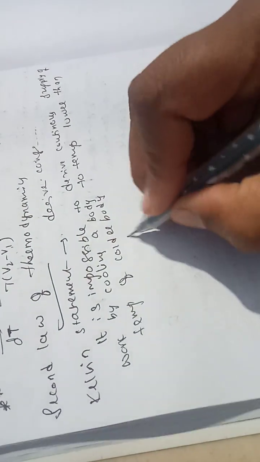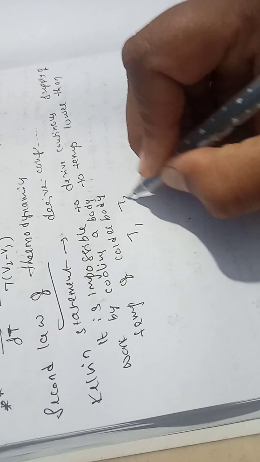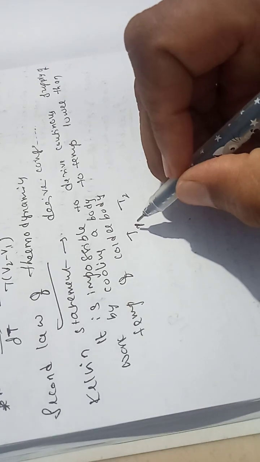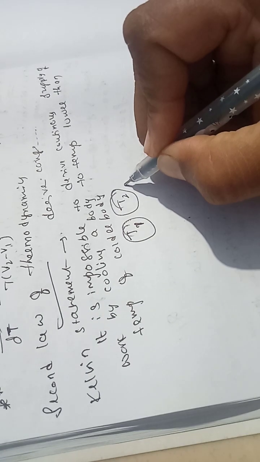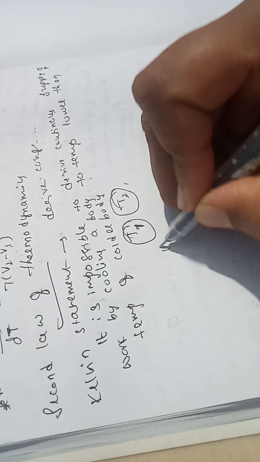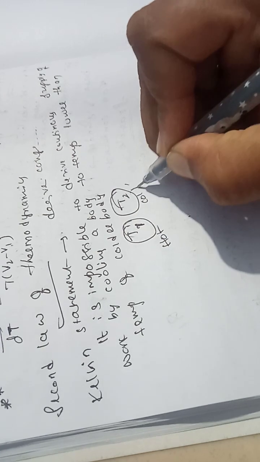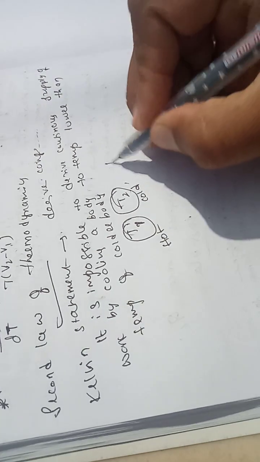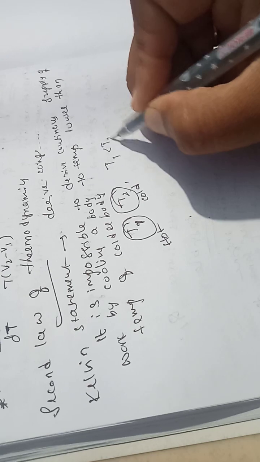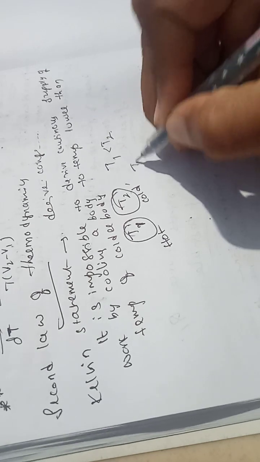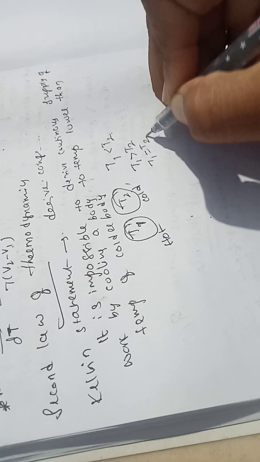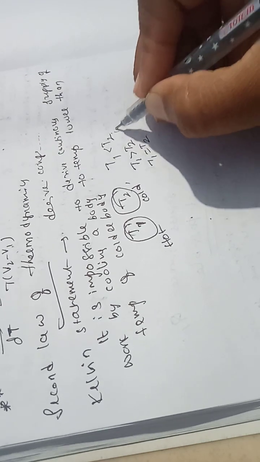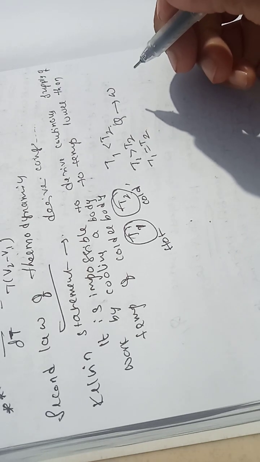So let the temperature of the source be T1 and the sink T2. Source you think of as the system, this is the hot body, this is the cold body. When T1 is greater than T2, until T1 becomes equal to T2, heat can be converted into work.